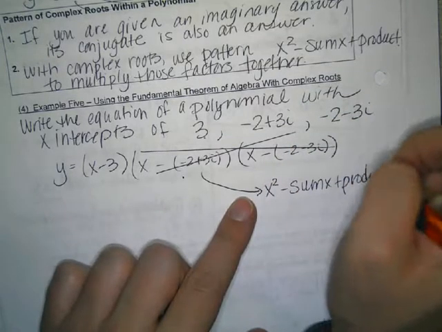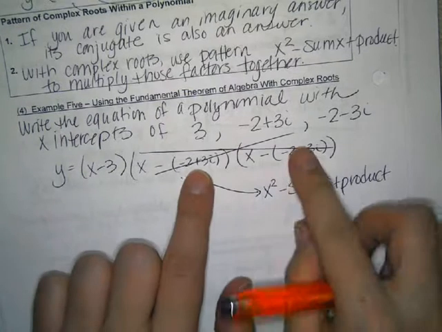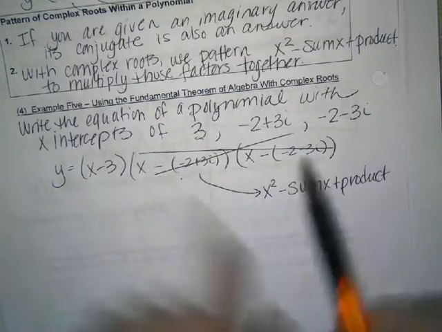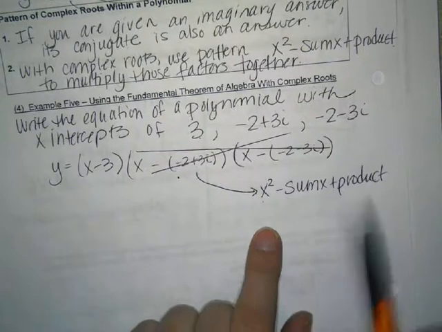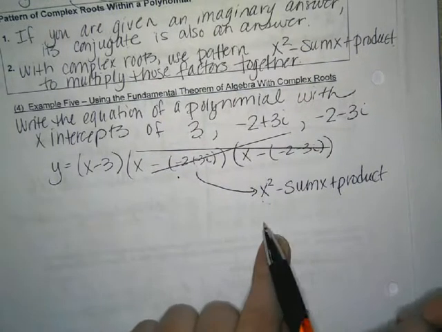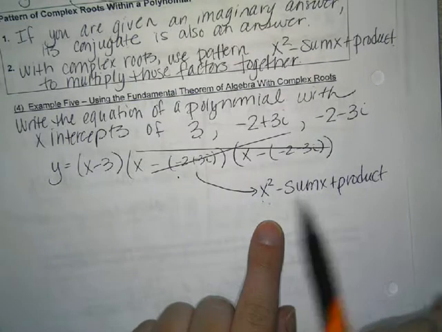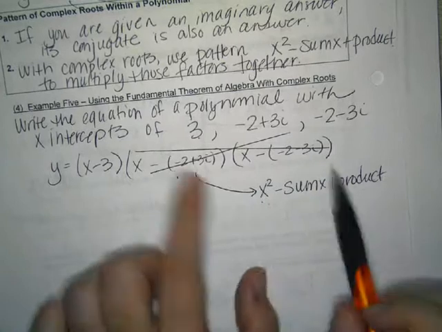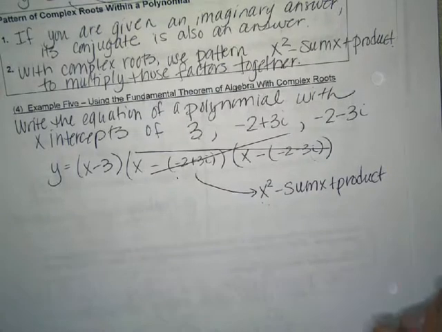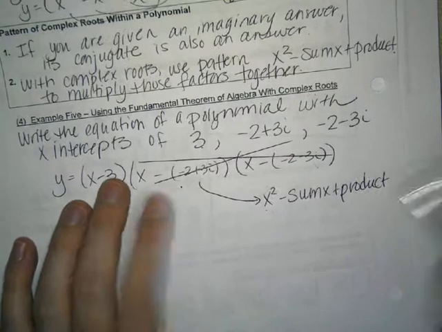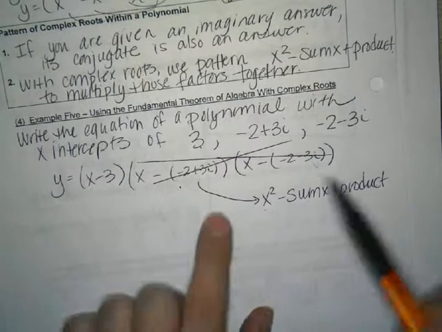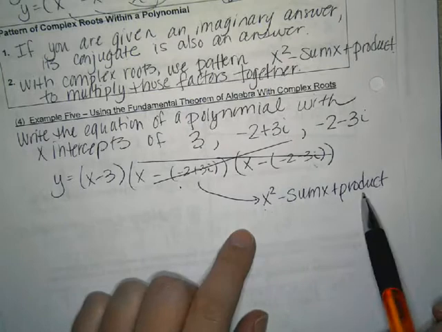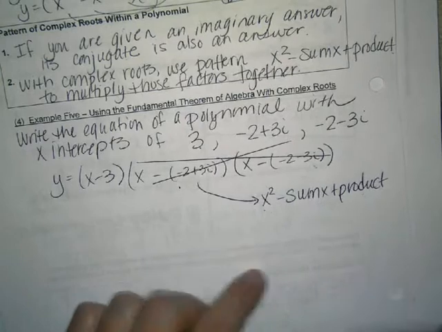Because if we were to FOIL this together and go through that long, ugly process, it would end up following this scenario, where the first term will be x squared, the second term would be a number that you get when you add these two numbers together, and this would be the product of when you multiply those two numbers together. Which, when you factor, that's exactly what happens. Remember when we factor, we're trying to find two numbers that multiply to get this number and add to get the middle. Well, that's basically what we're setting up here.